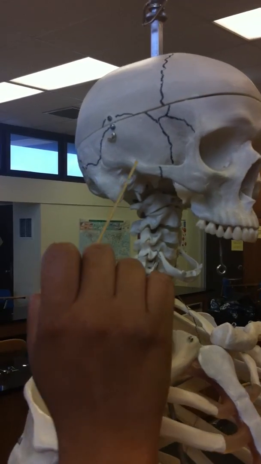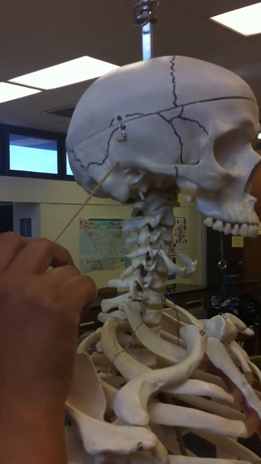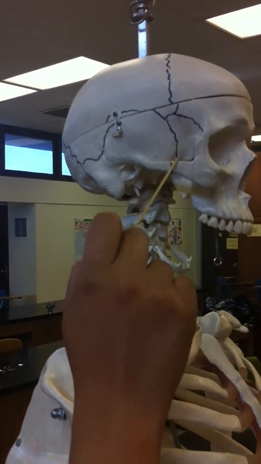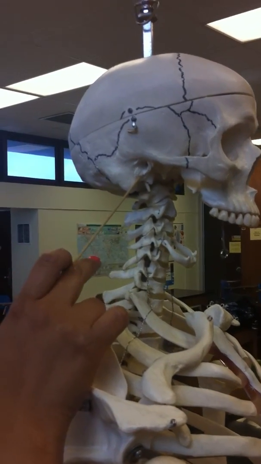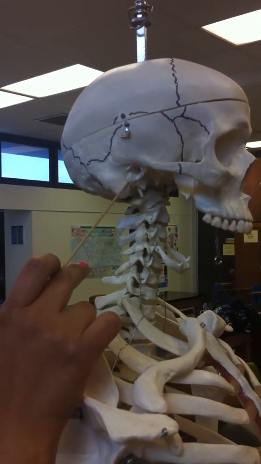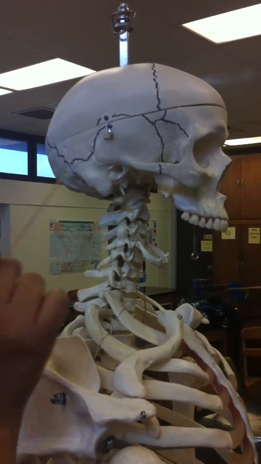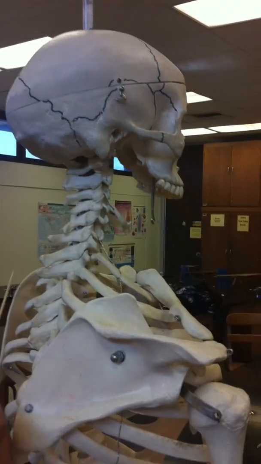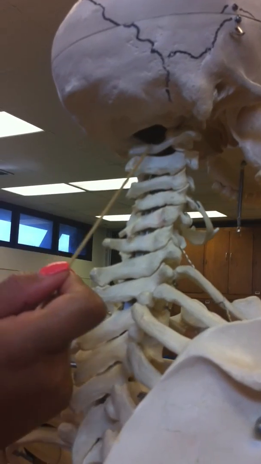And then this is the temporal process of the zygomatic bone, and this is the zygomatic arch. This is the external acoustic meatus. Okay. And in here is the foramen magnum.